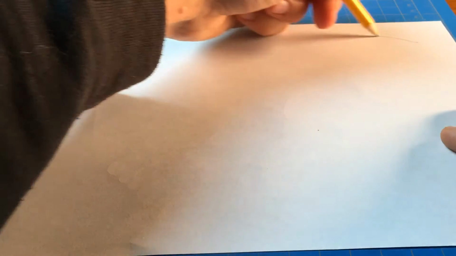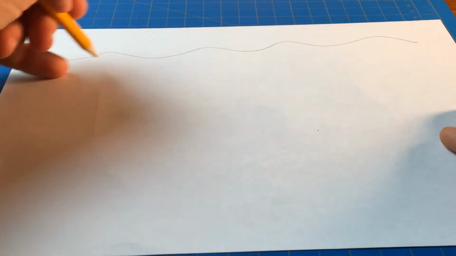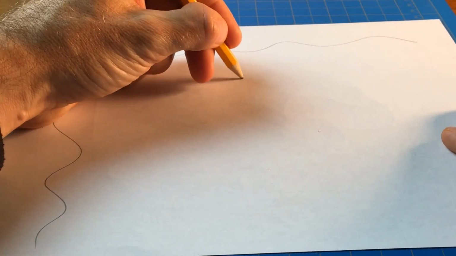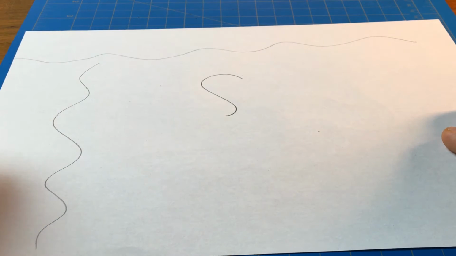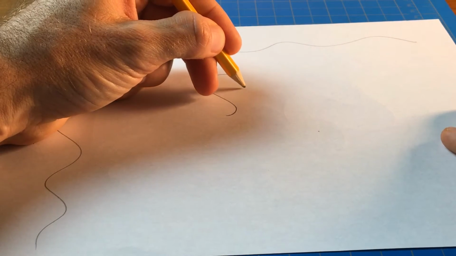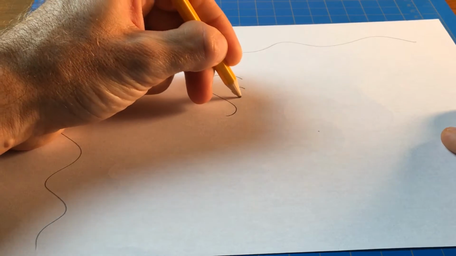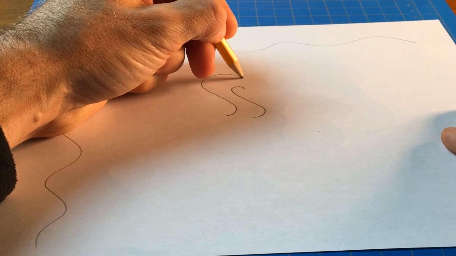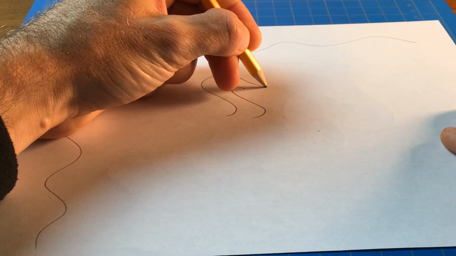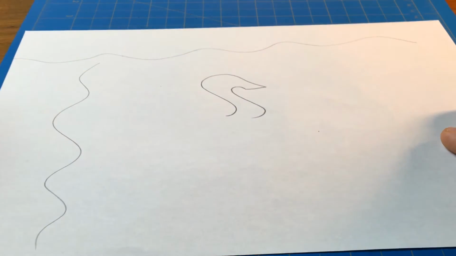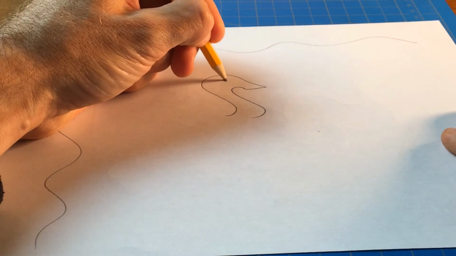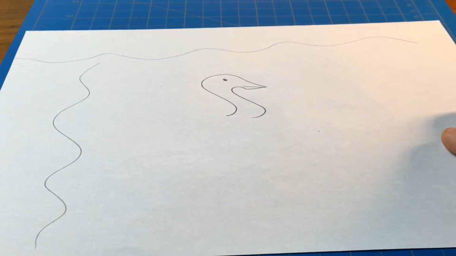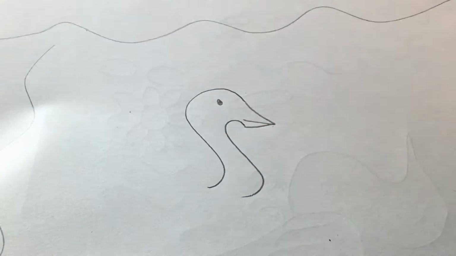So, on the other side of your paper, just start by drawing some wavy lines. I did one across the top, one that goes top to bottom. We're going to practice that S shape too. And make another smaller S right next to it. There we go. And now I'm going to make kind of a beak shape. Now you can use curvy lines for this. There we go. You might have to try this more than once to get it the way you want it to look, but I've got a bird's head now. The head and the neck of the bird.